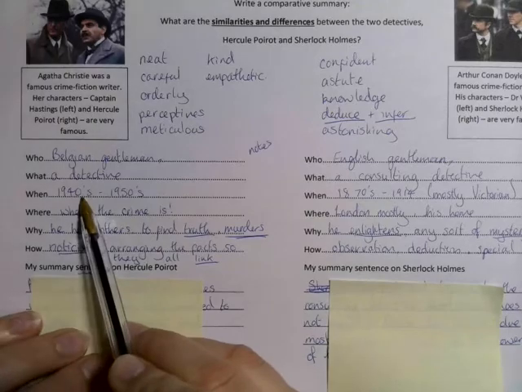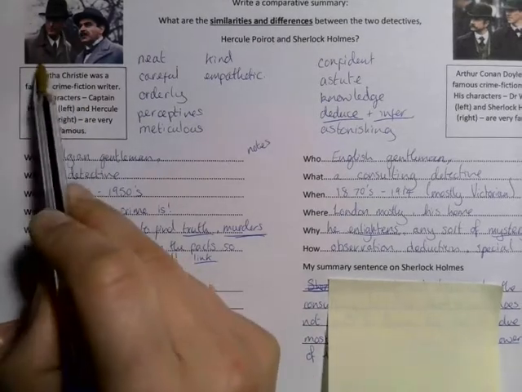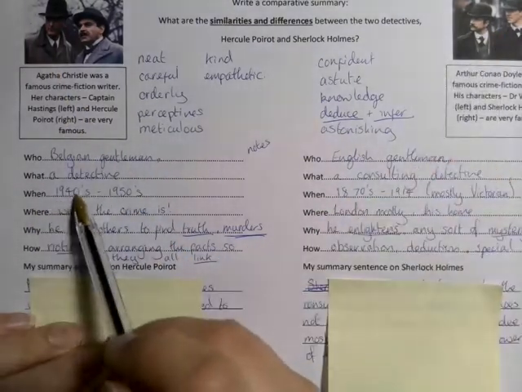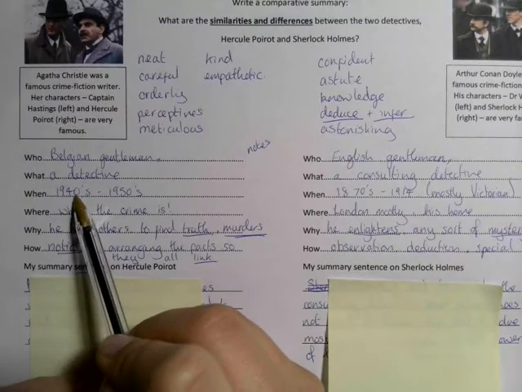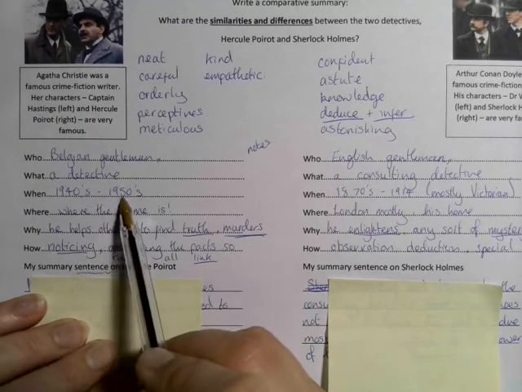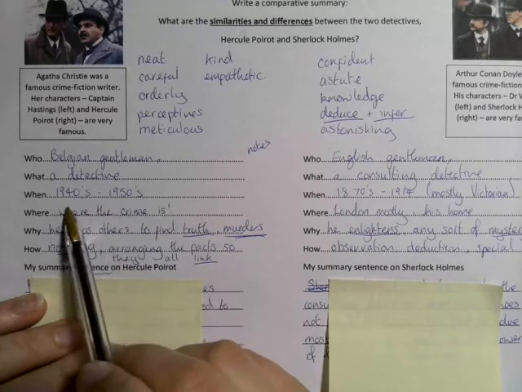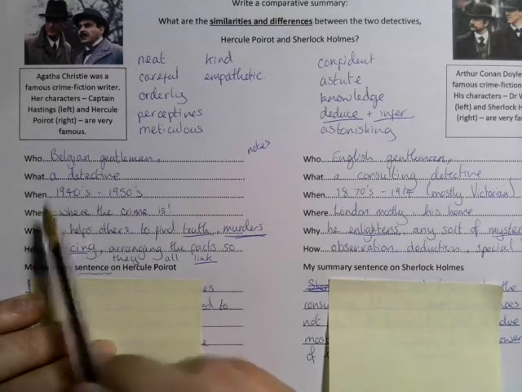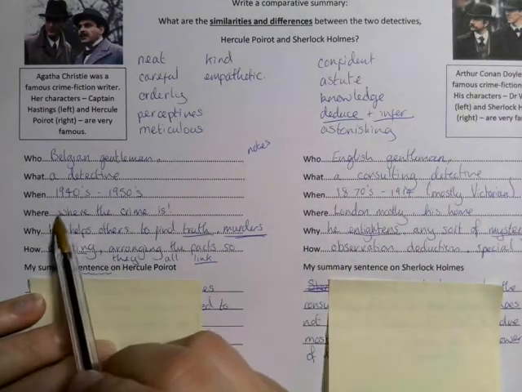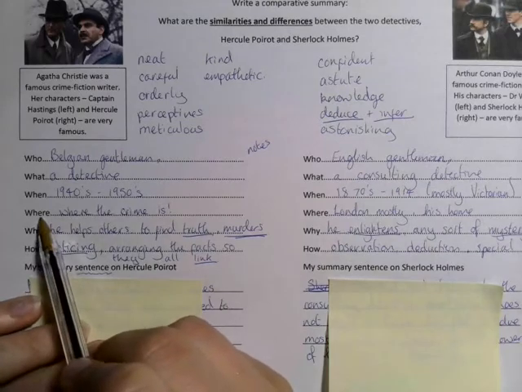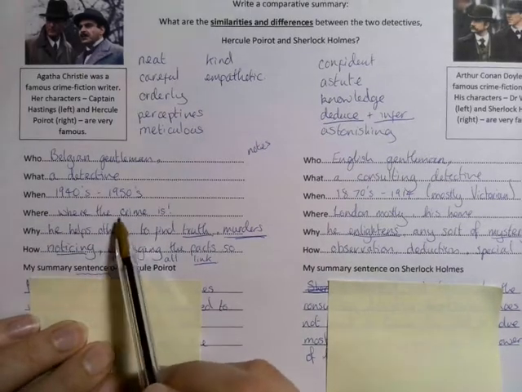Now you probably won't have known this, but you might have worked out from the clothing. It looks very similar actually, but mostly these were set in the 1940s to the 50s, or possibly somewhat earlier actually, but later than the Arthur Conan Doyle. But interestingly, Poirot goes where the crime is.